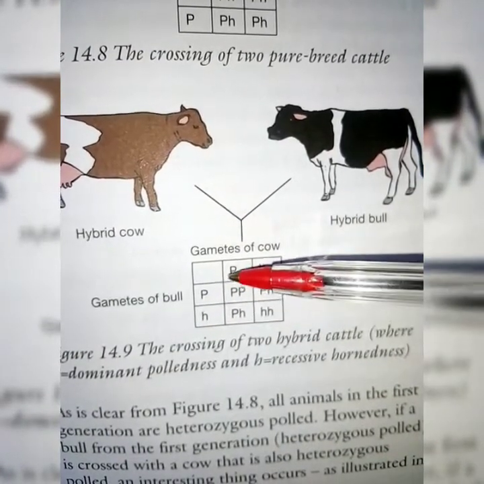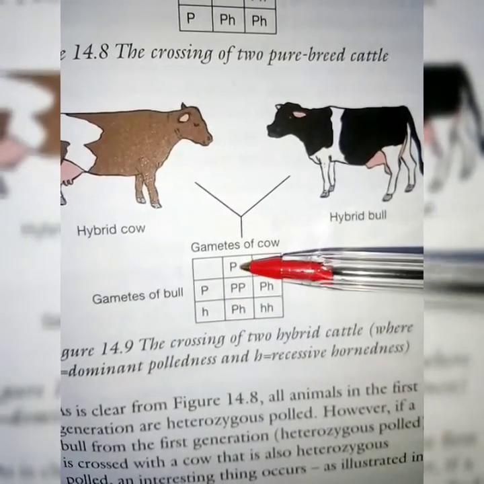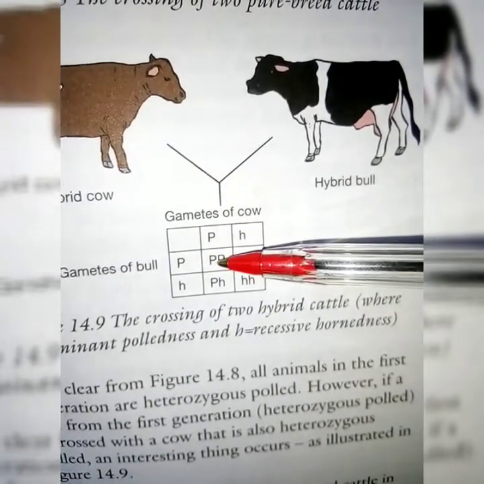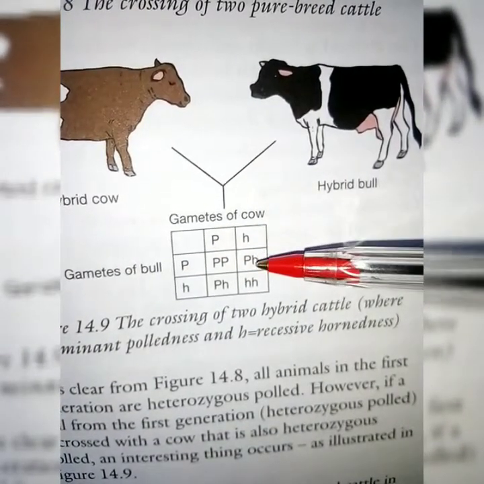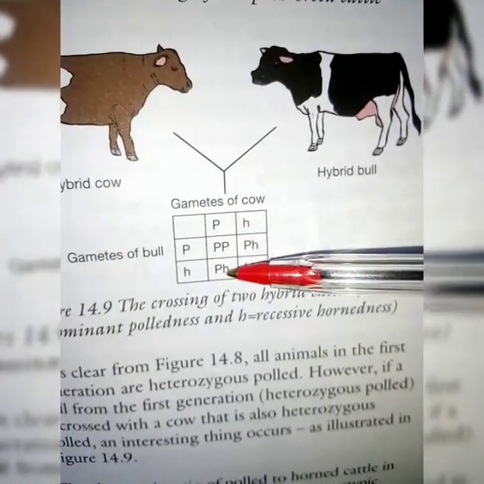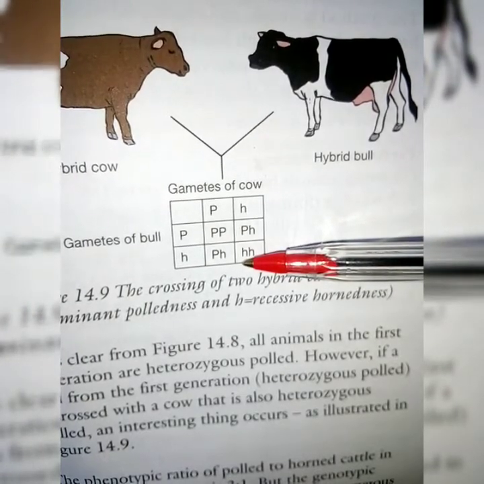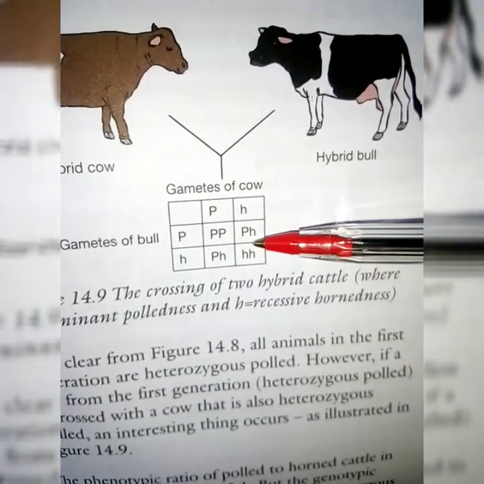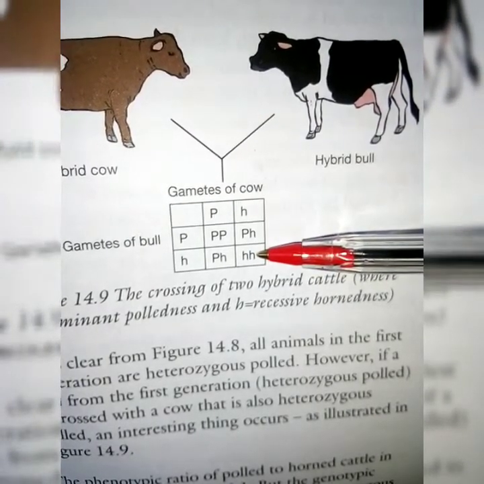We'll cross this now. The combination of the alleles is as follows. Combine this allele and that allele, you produce capital letter P, capital letter P. Combine this allele and that allele, you produce a gene which is capital letter P, small letter h. Combine this allele and that allele, you produce that one. This allele and that one, you produce small letter h. Both alleles are small letter h, meaning that the young one which is produced here is going to have horns.